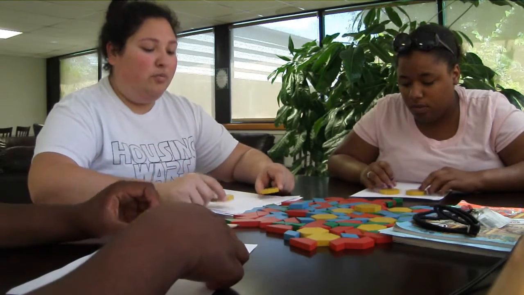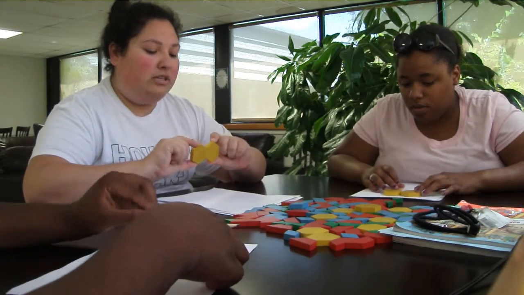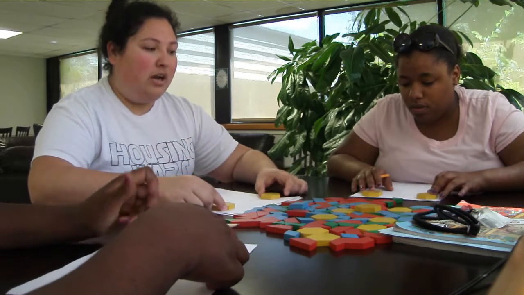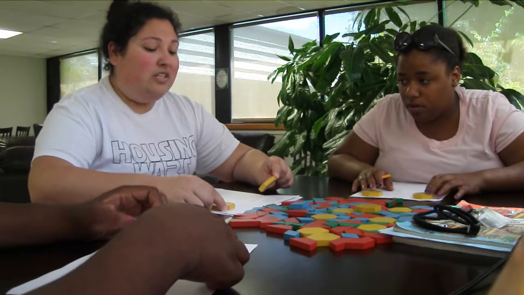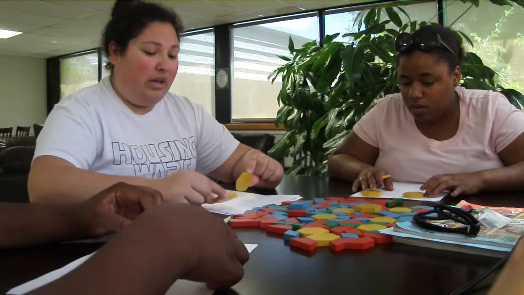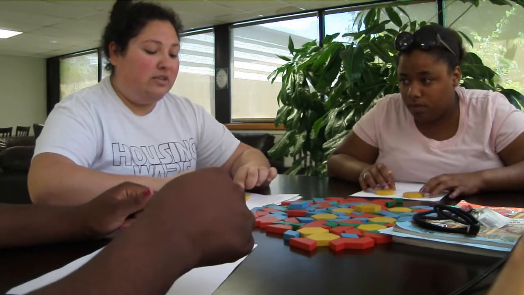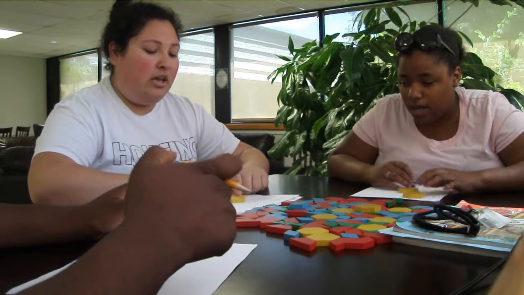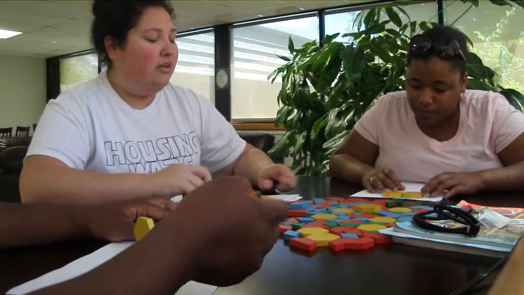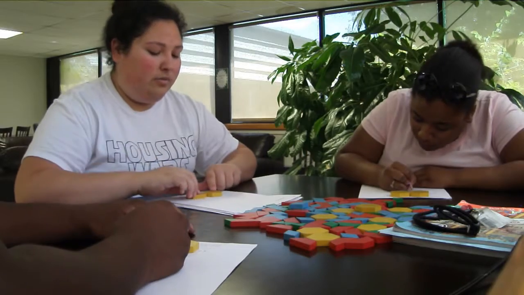You have 2, but when they're together, they're 1, correct? Yes. Okay, so now you've taken those apart, and it equals 1. So you have 1 of how many? 1 of 2 pieces. That's also known as a half. 1/2. So go ahead and write 1/2 next to the picture of the hexagon.